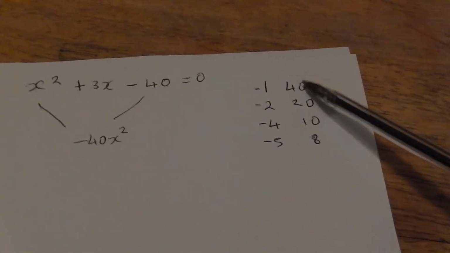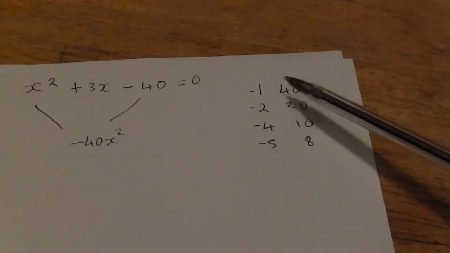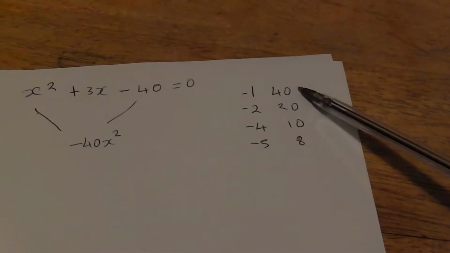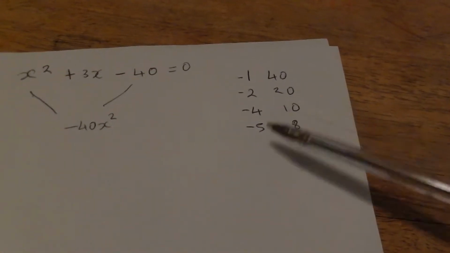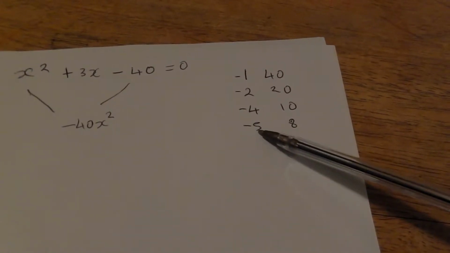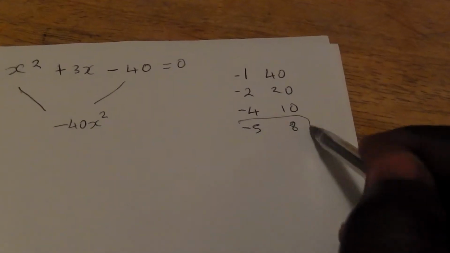So now let's try to add these to see if after adding we get a sum of negative 3. So the first one, negative 1 plus 40, this will be 39, so it's not the one. Then the next one, negative 2 plus 20, you get 18, so this is not the one. And then if you say negative 5 plus 8, you get 3. So this means that these are our factors.